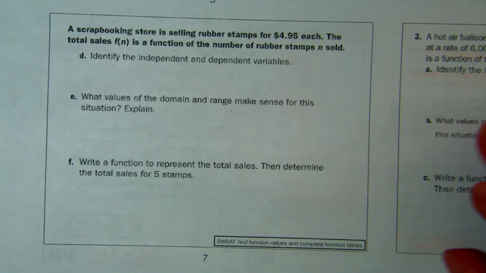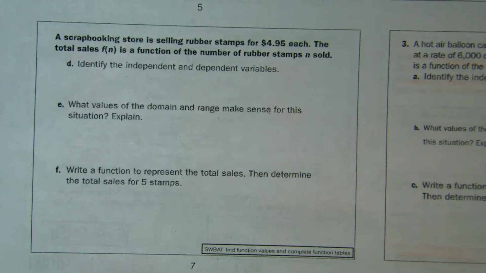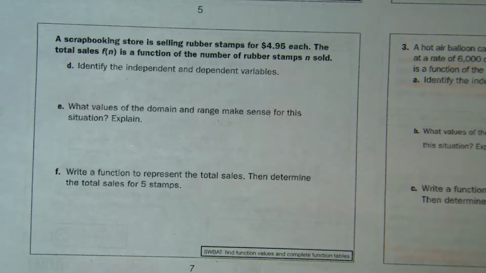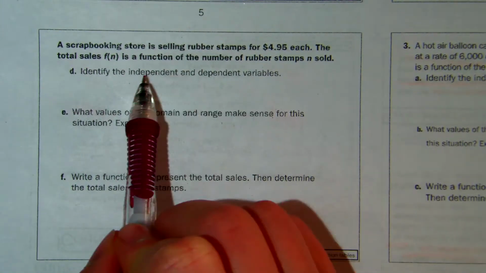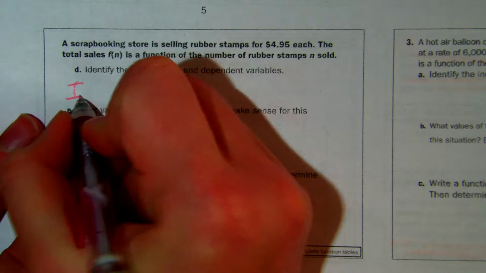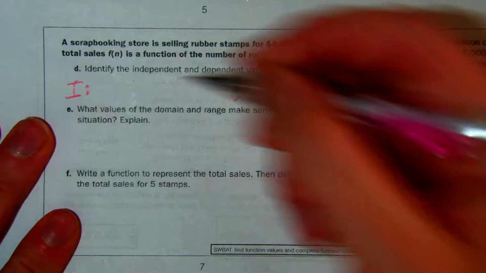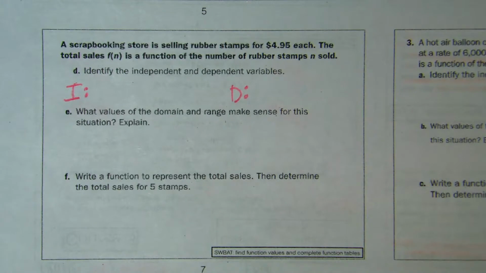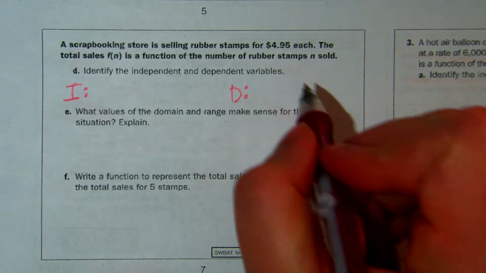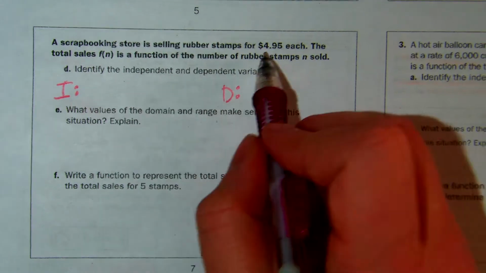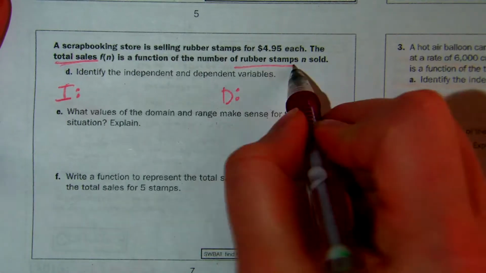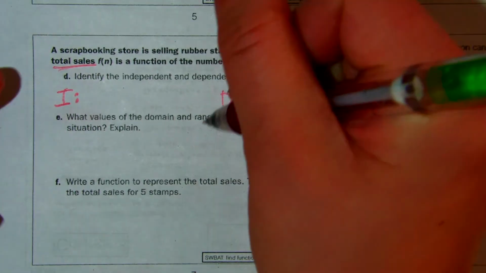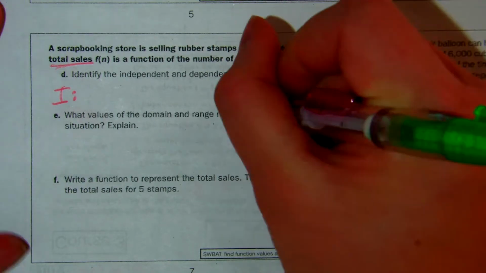Here we have to identify some independent and dependent values. So this one says a scrapbooking store is selling rubber stamps for $4.95 each. The total sales, f of n, is a function of the number of rubber stamps sold. Identify the independent and dependent. I like to identify the dependent, really, like what depends on the other one. The what are we talking about? The number, okay, we're talking about cost. So we're talking about the total sales or cost, that depends on the stamps sold. So the cost depends on the stamps sold.